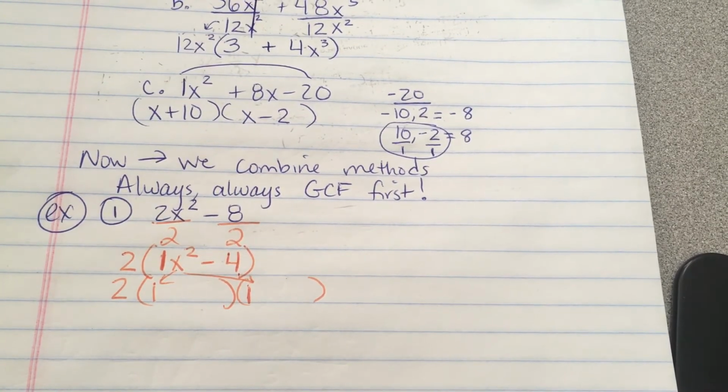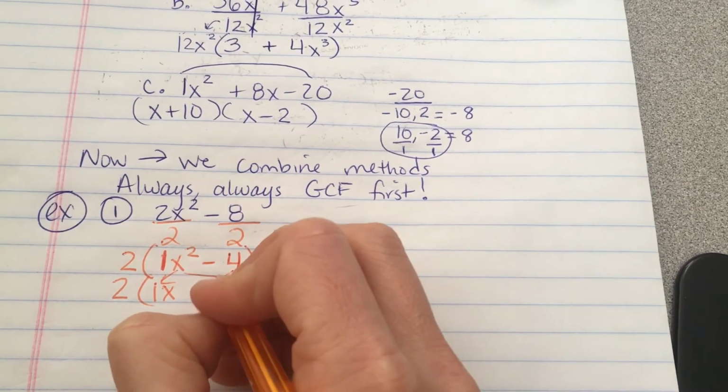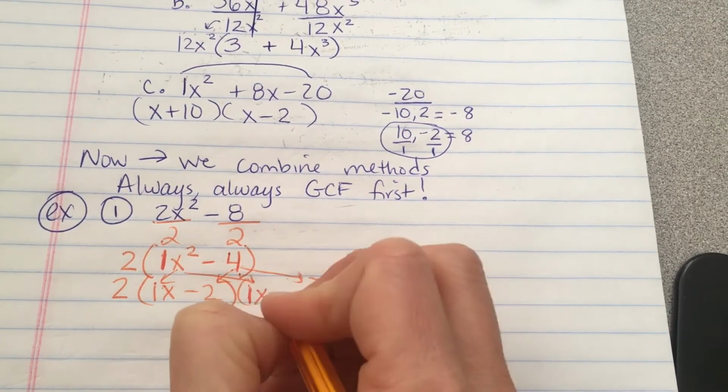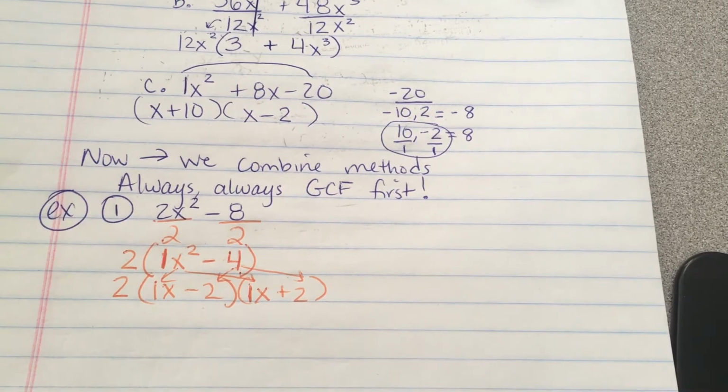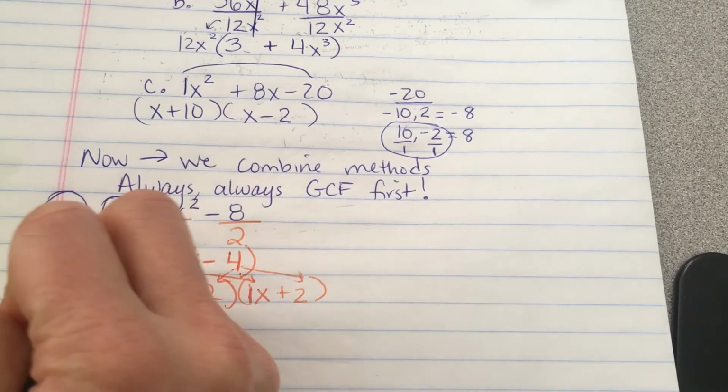And what goes with both of those? X. Okay? And how do you split up with a 4? Good. Negative 2, positive 2. That's your answer. Okay?